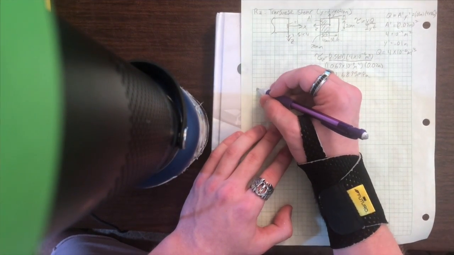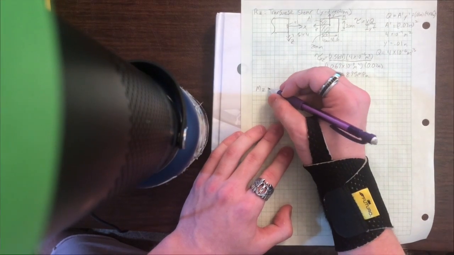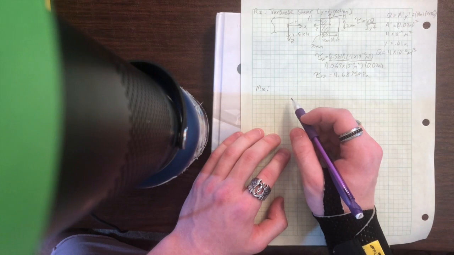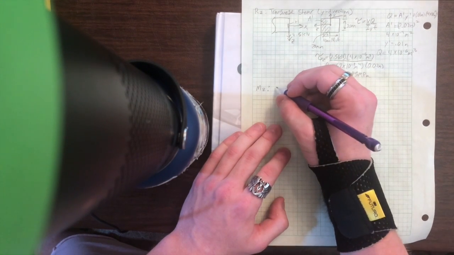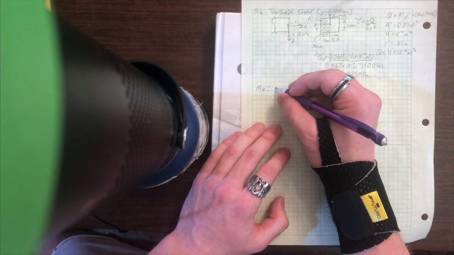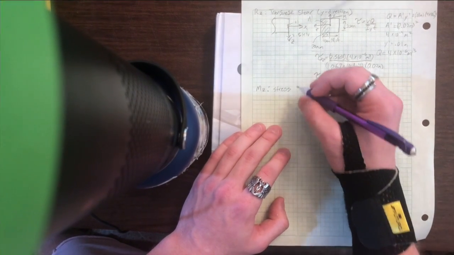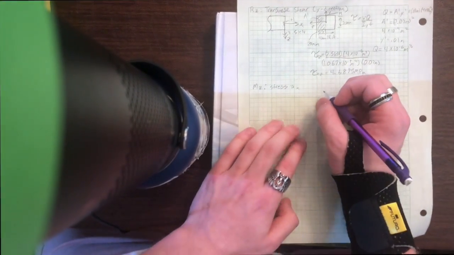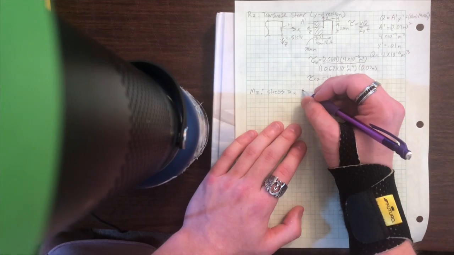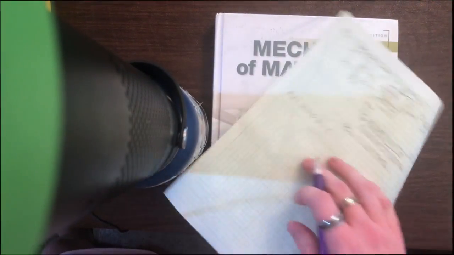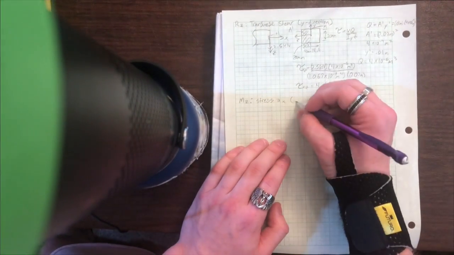Finally, let's look at the reactional moment at Z. That causes stress at X. And we'll look at it from, let's see, moment of Z. We can look at it from the Y direction as well.